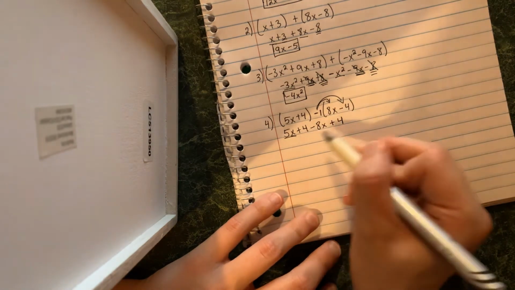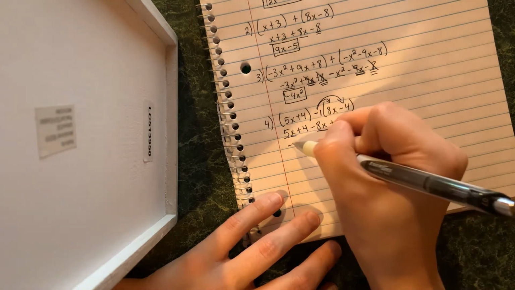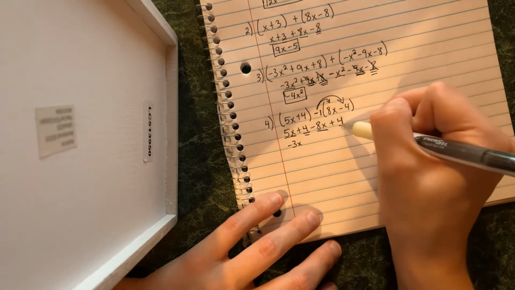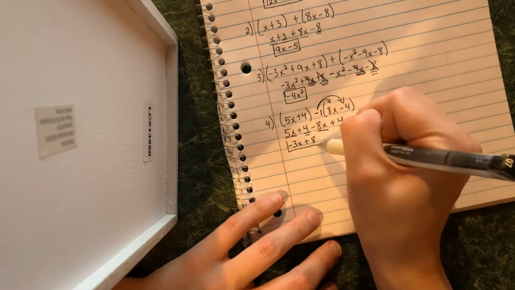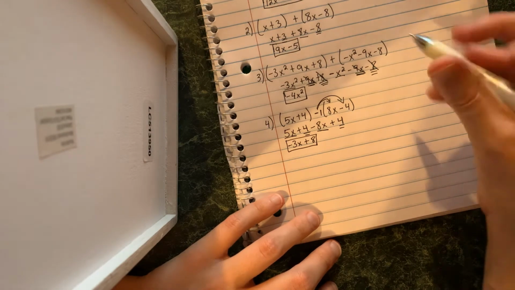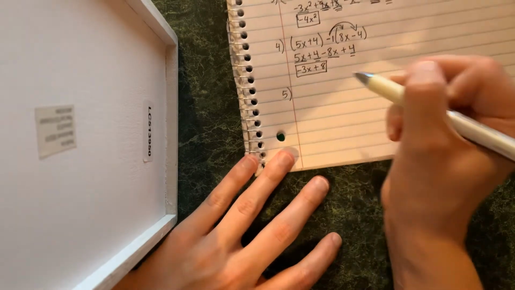So now we have x's that are going to be together. Positive 5 and negative 8 is going to be a negative 3x. And then we have our numbers. Positive 4 and positive 4 is going to be a positive 8. So that would be our polynomial from there after we simplify that part. Okay, let's look at another one like that.